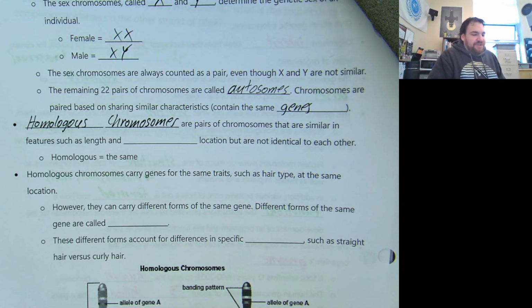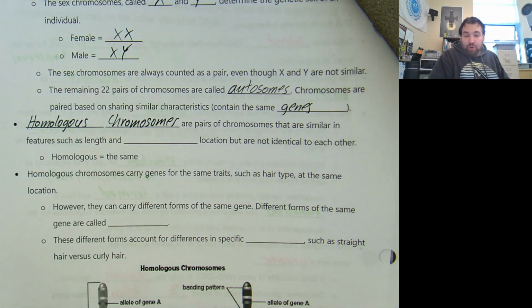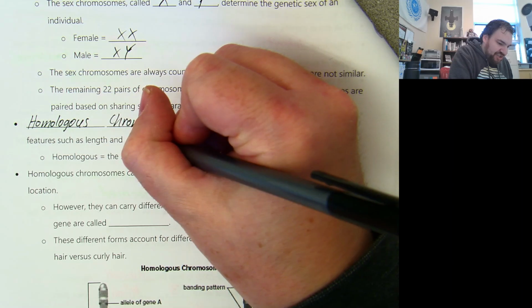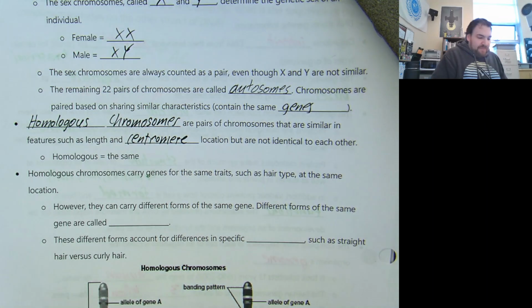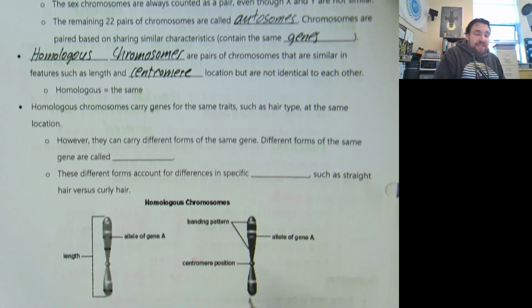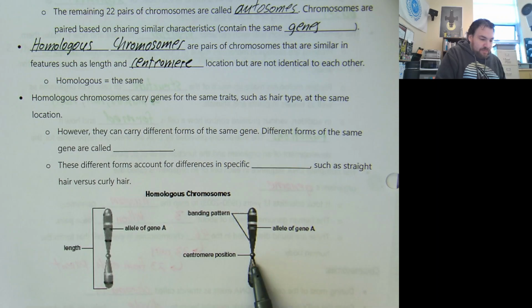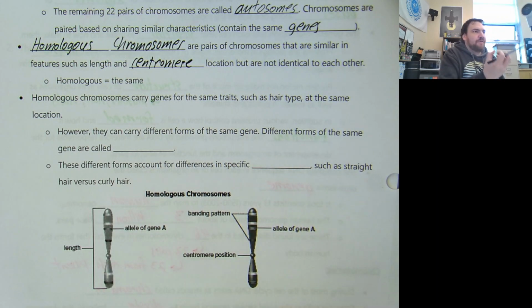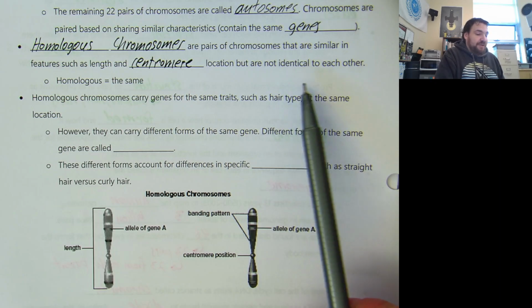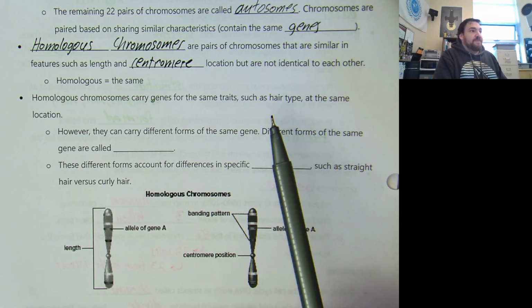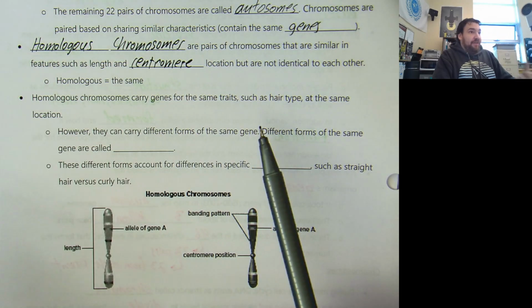Homologous chromosomes are pairs of chromosomes that are similar in feature, such as the length of the chromosome itself and the location of the centromere. The centromere, if you look at the pictures down here, these are the centromeres. It's kind of like the anchor for the whole chromosome. It's based out of that location. But they're almost certainly not going to be identical to each other. It just means that they could pair up together.